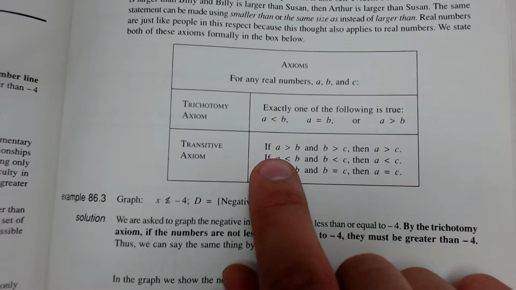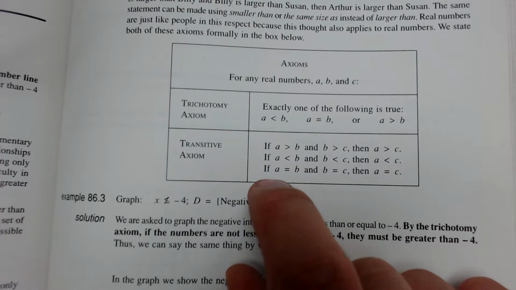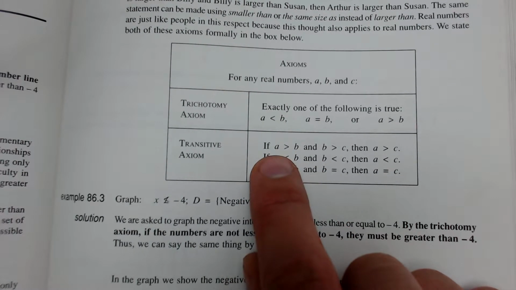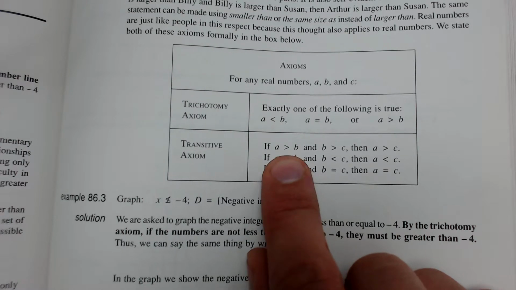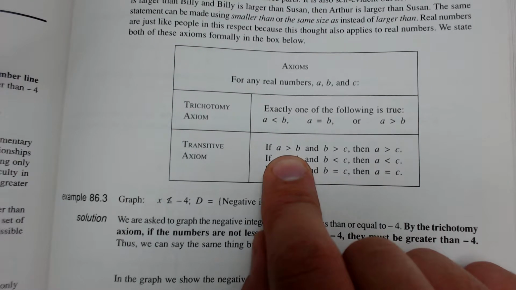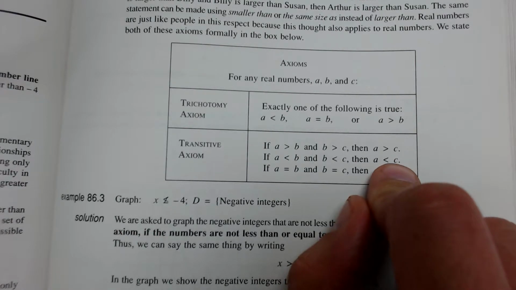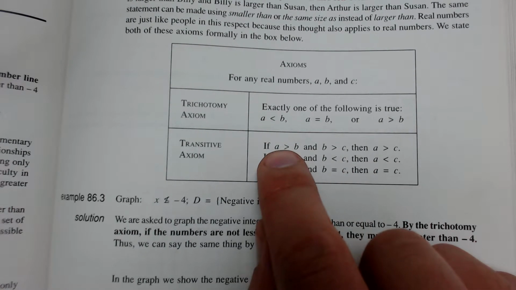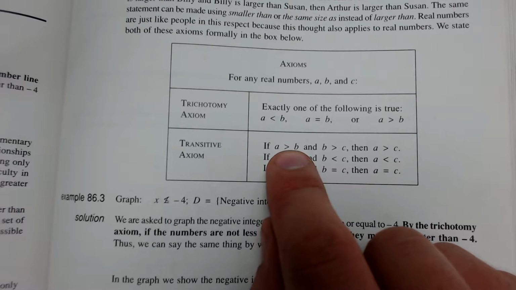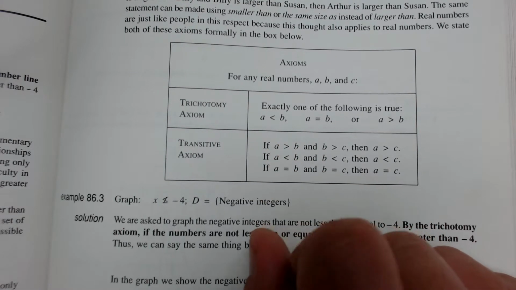Now the transitive axiom is a corollary of the trichotomy axiom, which is that if one of these is true, then the other 2 are not true, right? So if we know that A is greater than B, then A cannot be less than B, and it cannot be equal to B.